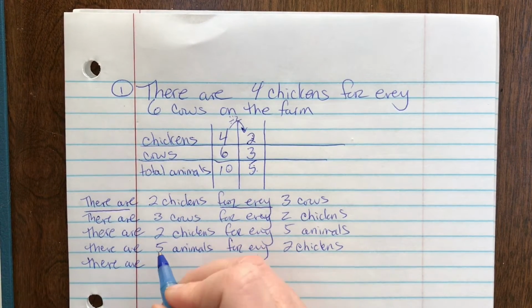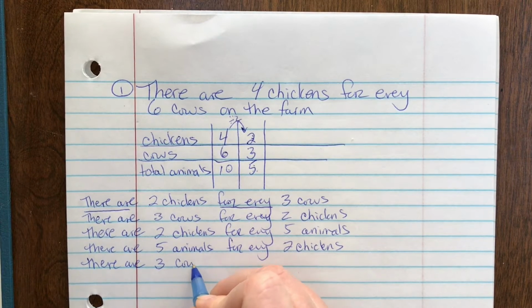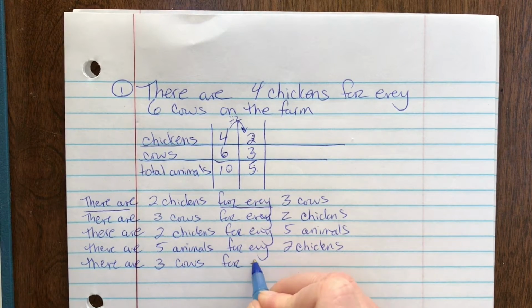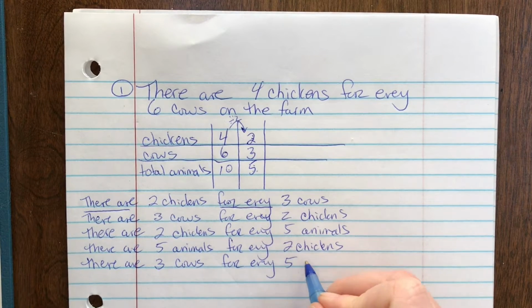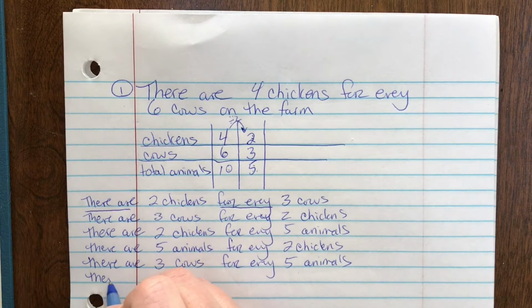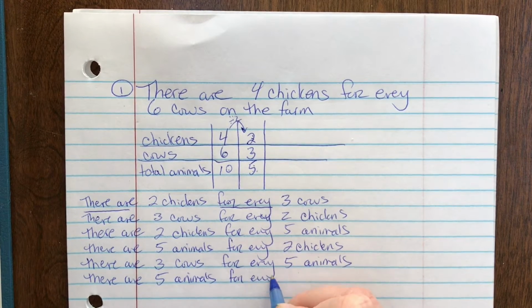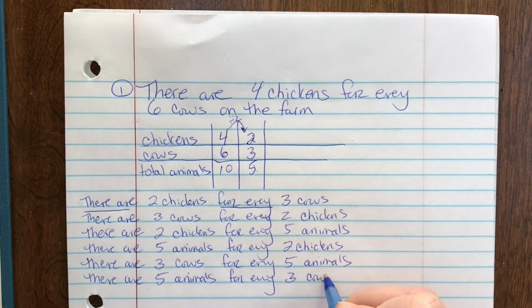There are 3 cows for every 5 animals. And there are 5 animals for every 3 cows.